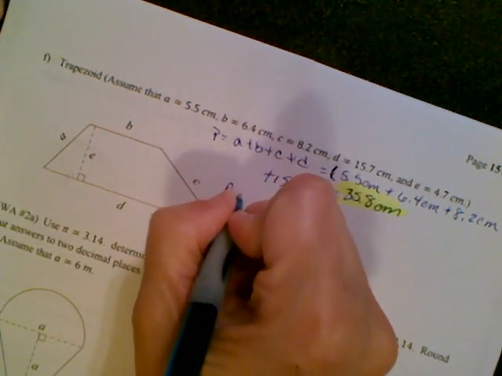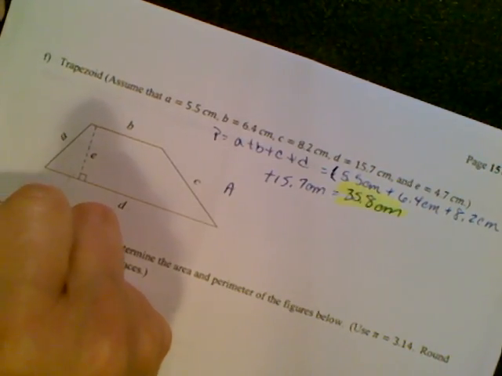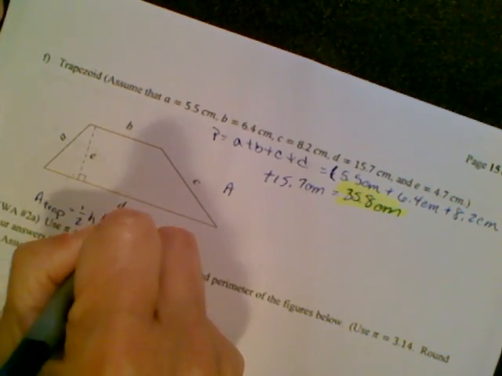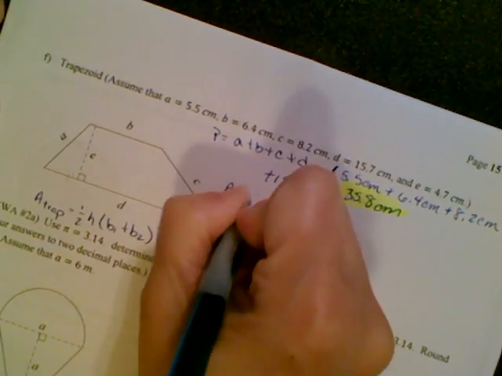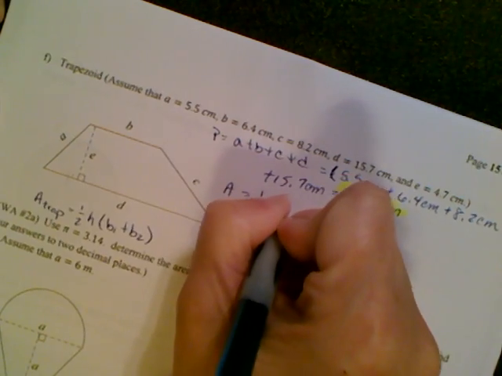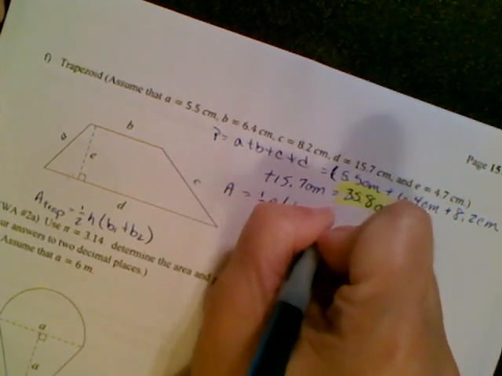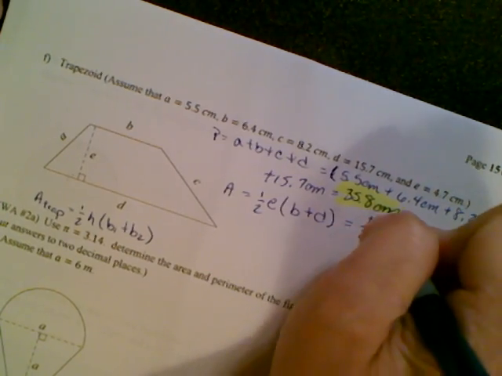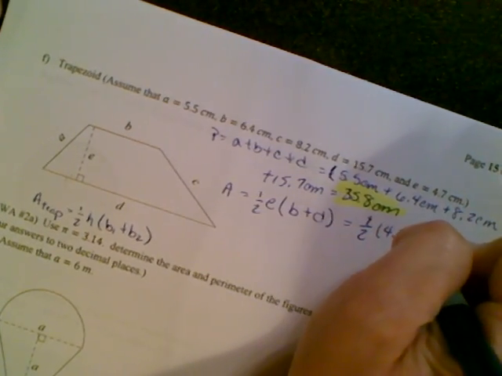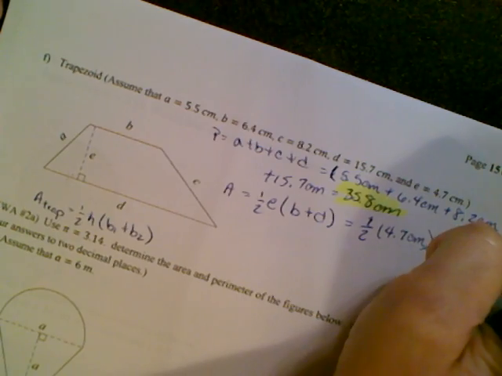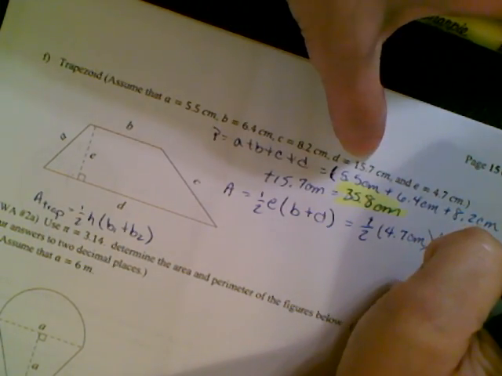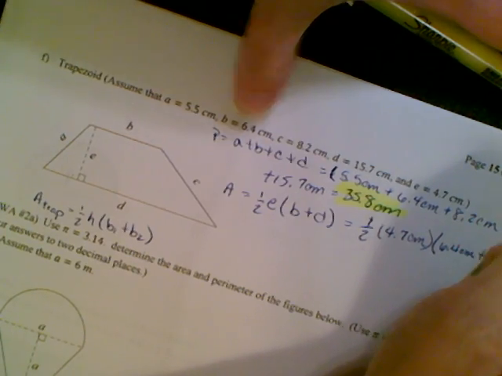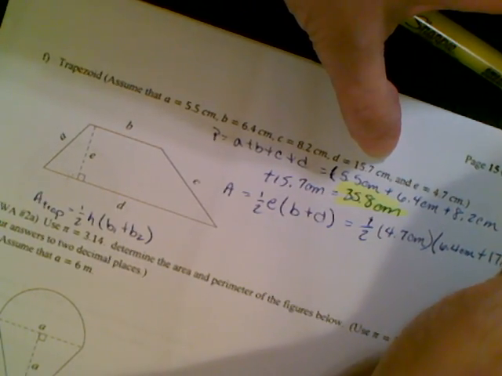The area of a trap is 1/2 the height times B1 plus B2. So for this particular one, that's going to be 1/2 E times B plus D. So that's 1/2 times 4.7 centimeters times B is 6.4 centimeters plus D is 17.5 centimeters.